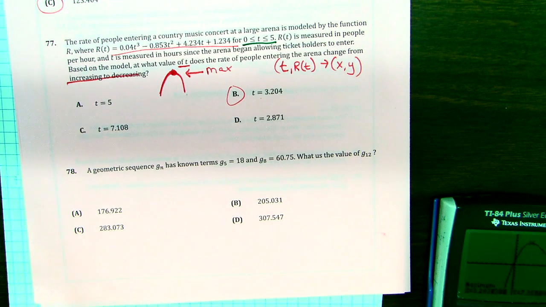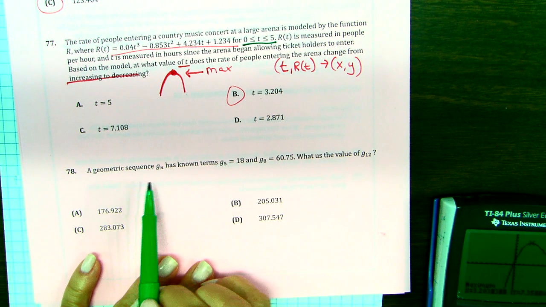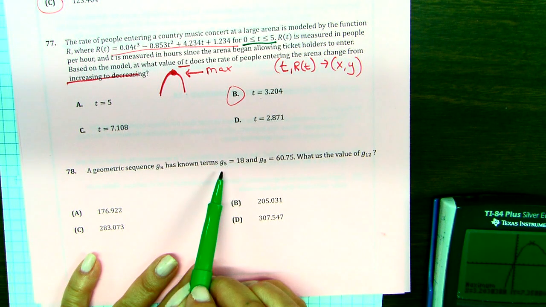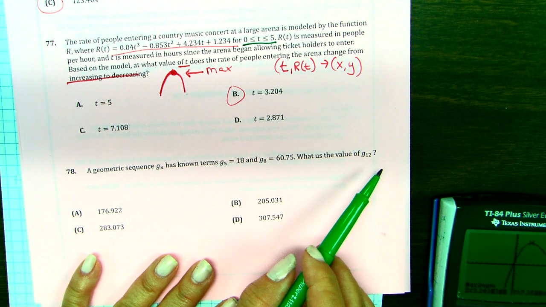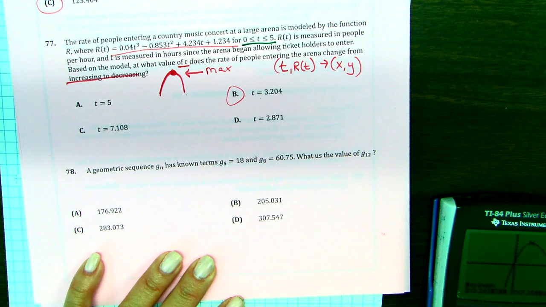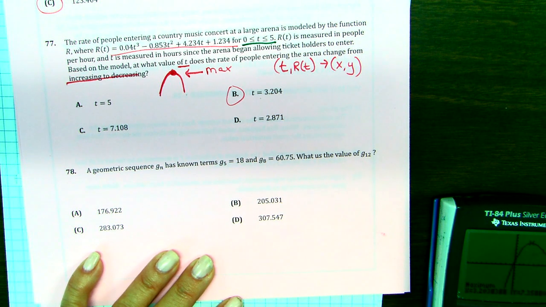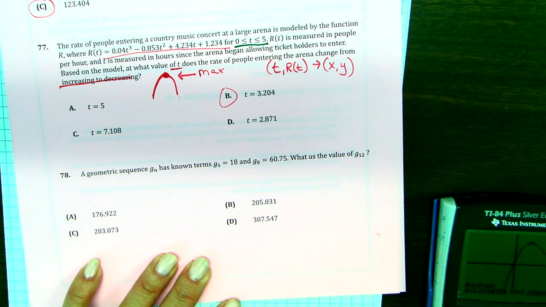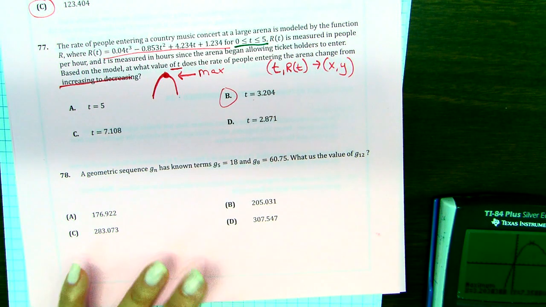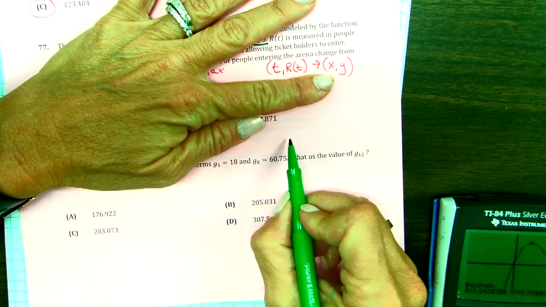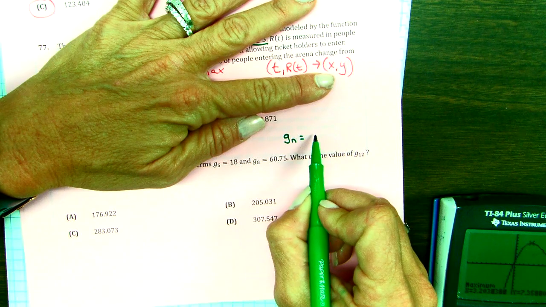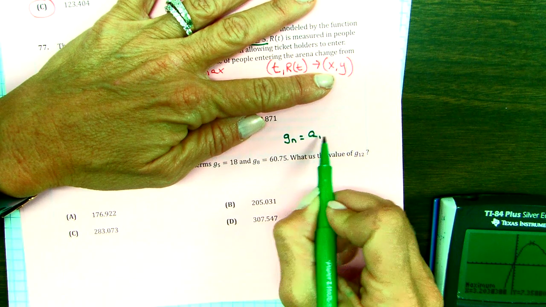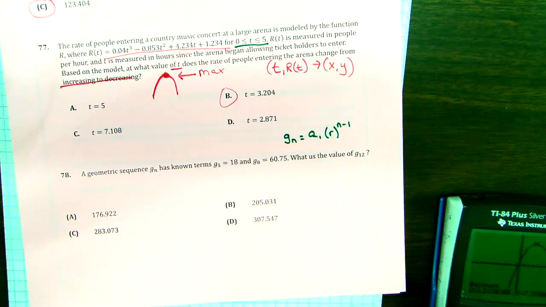All right, so in this problem, we're talking about a geometric sequence, and they give us the 5th term, they give us the 8th term, and they want the 12th term, okay? So we wrote the formula. I left something off of there. Anyway, we talked about this formula yesterday, which was G sub n, and I think I wrote it with A sub 1 here. You can put A sub 1, you can put G sub 1. I'm just going to put A sub 1 since that's what I tend to always write. That doesn't really matter.